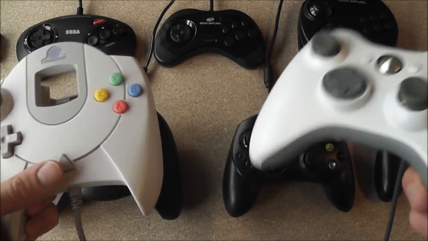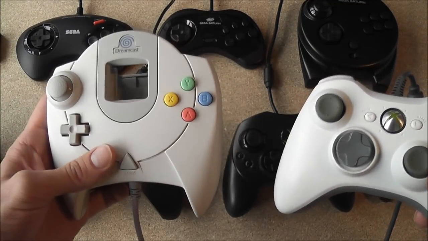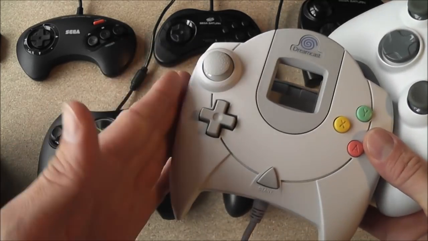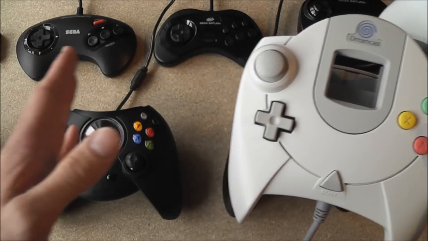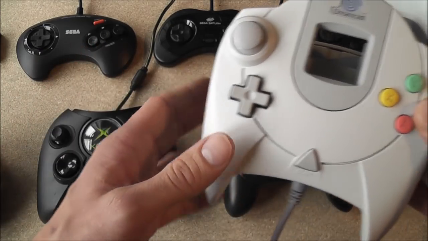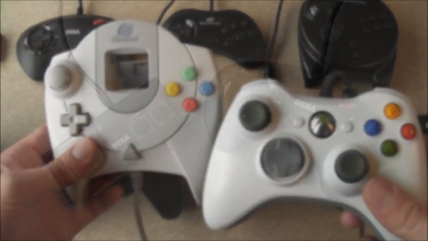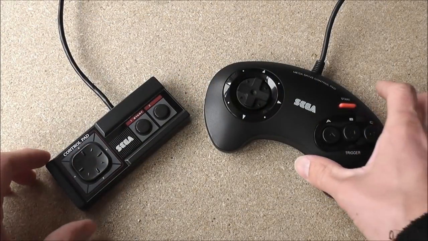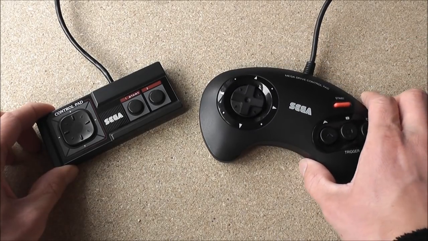But to me there's something missing in between. There's a kind of a missing link between the 360 and the Dreamcast. And there's also what came before the Dreamcast as well. So what I'm going to do is take a quick look at how we've gone from one generation to the next, and what features have been added and taken away. So to start off, we'll take a look at the Master System and the Mega Drive controller, or Genesis controller depending on where you live.